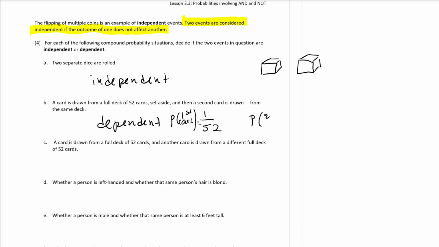Now the second card: you select one, but now you have a deck of only 51 cards left, so the probability becomes a little bit higher because you have fewer cards in the deck. So it does change.